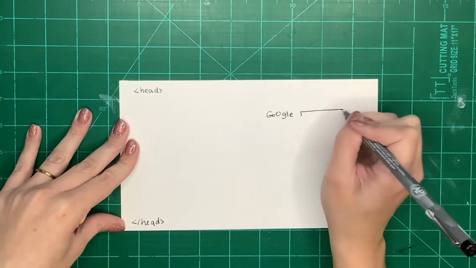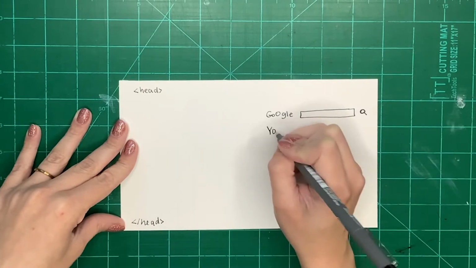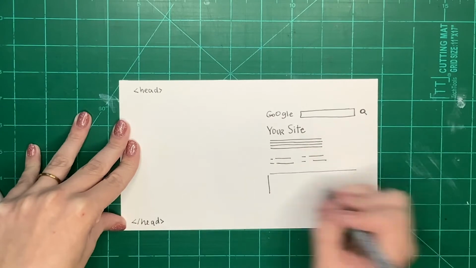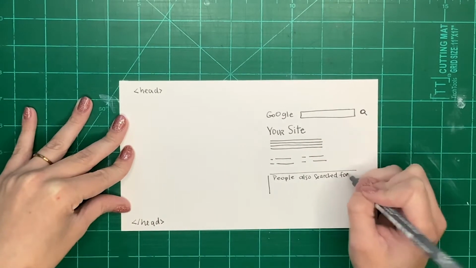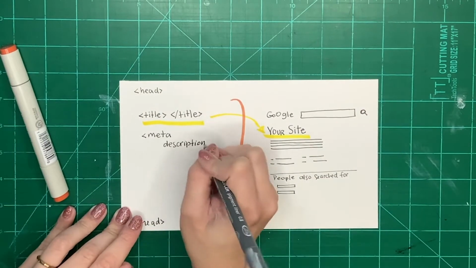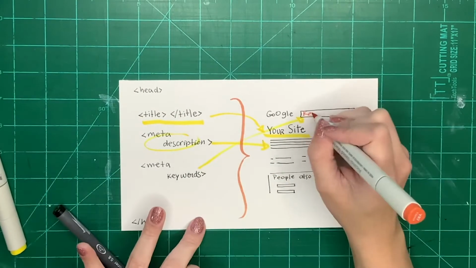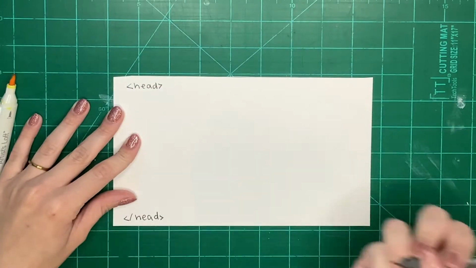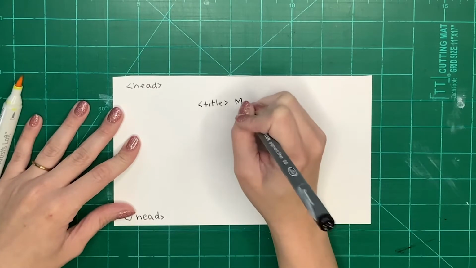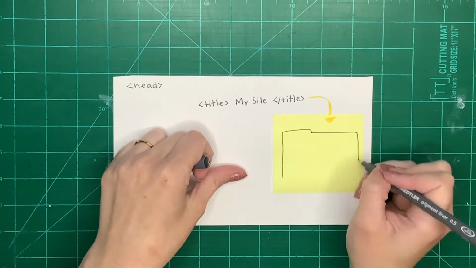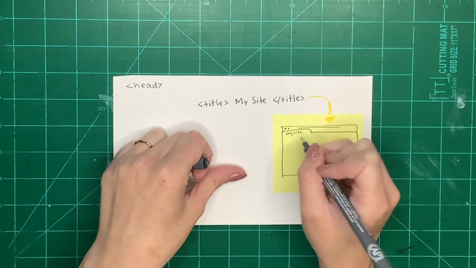All the information here helps search engines like Google, Yahoo, or Bing to find and index your website within their database. For this class, we'll focus on the following elements: title, meta description, meta keywords, and the link tag. Title is used to provide an overall title for your website. This information is displayed on the tab of the browser and when you search for a website.